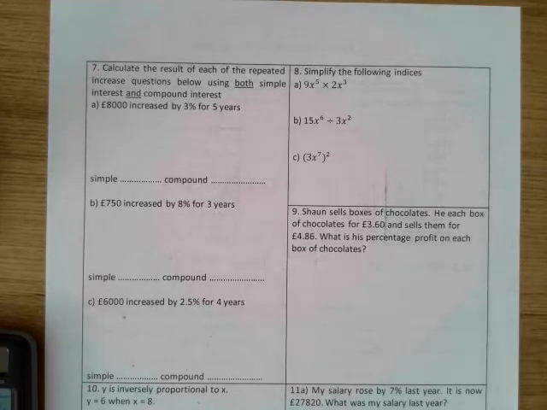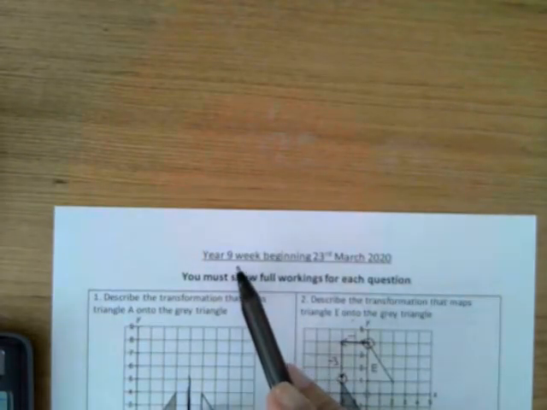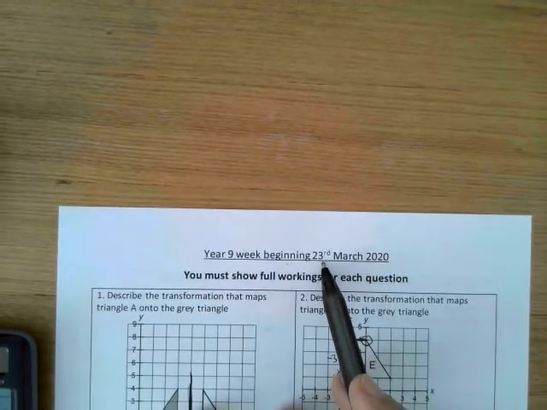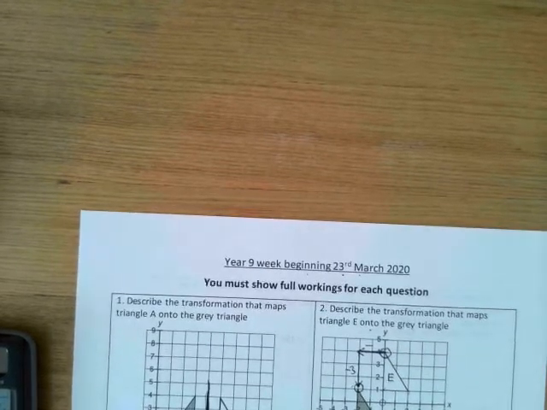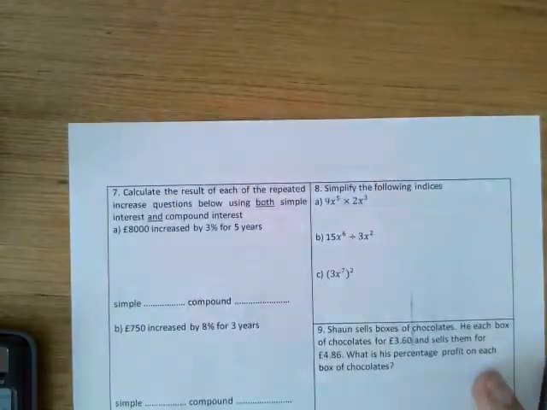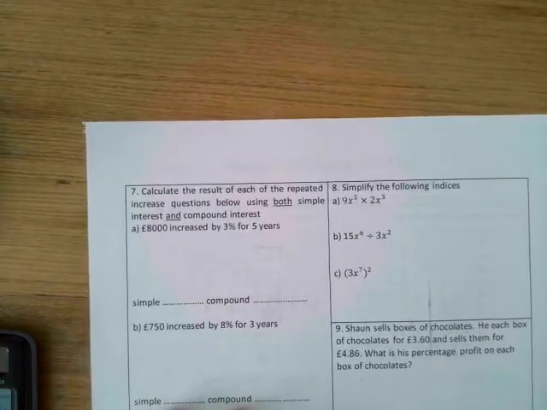Okay, so this is the second side of the Year 9 week beginning 23rd of March 2020 paper. Just turn the page over. The first side's in a different video, so this is the second side. Hopefully you've listened as I've gone through the first side.